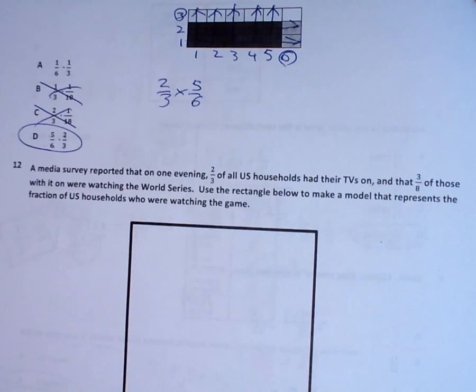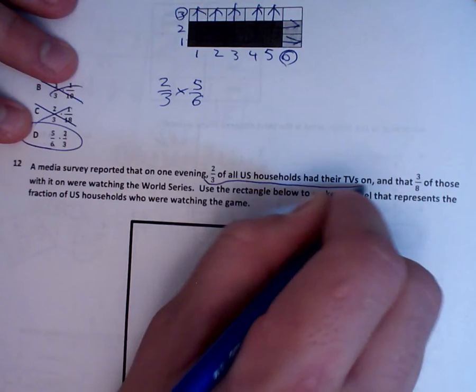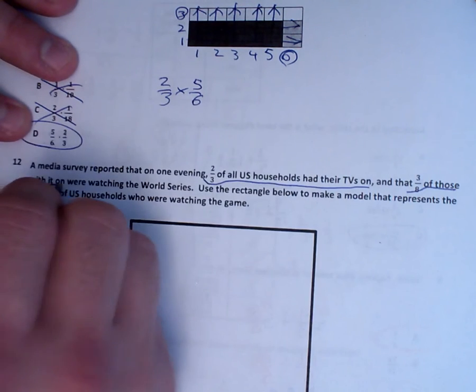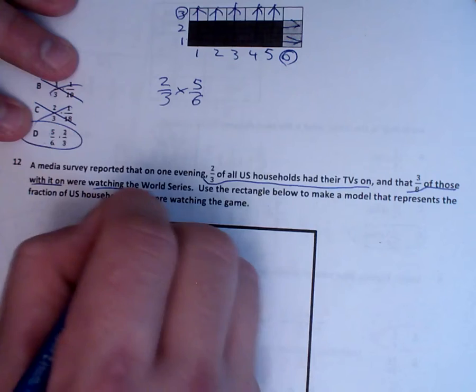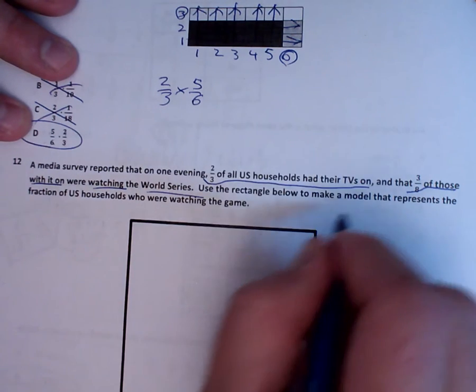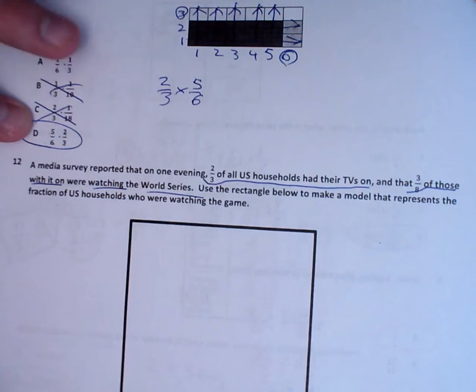All right, next one says a media survey reported that in one evening, 2/3 of all U.S. households had their TVs on. And 3/8 of those with it on were watching the World Series. Using the rectangle below, make a model that represents the fraction of U.S. households who were watching the game.